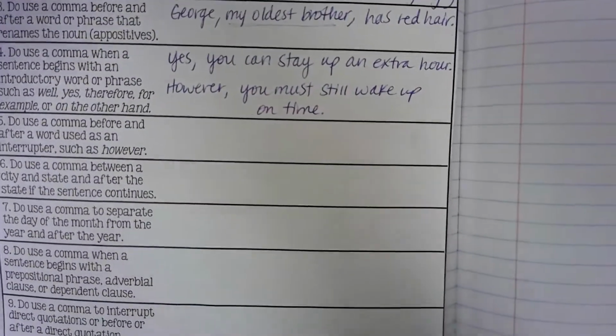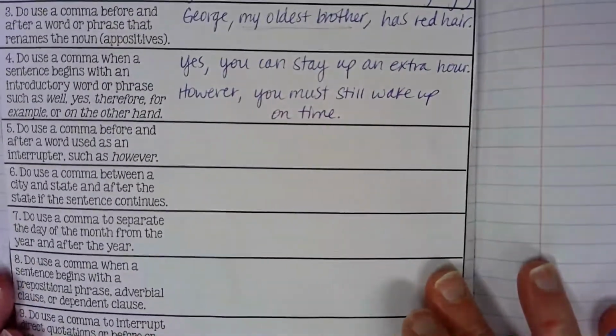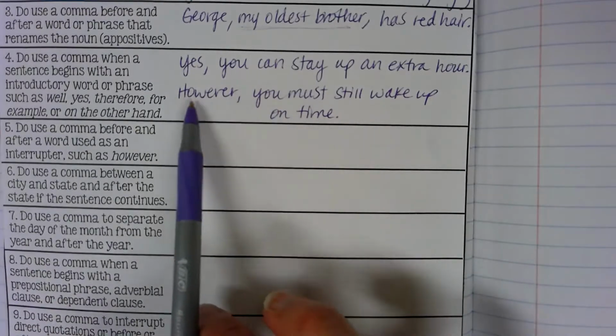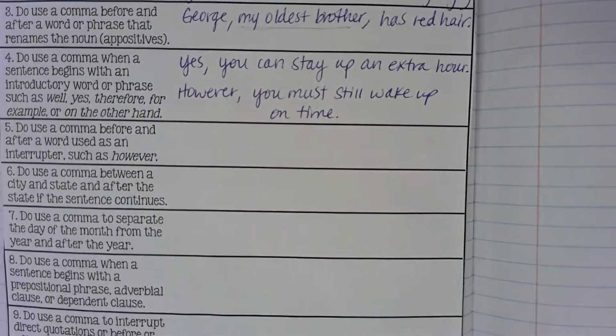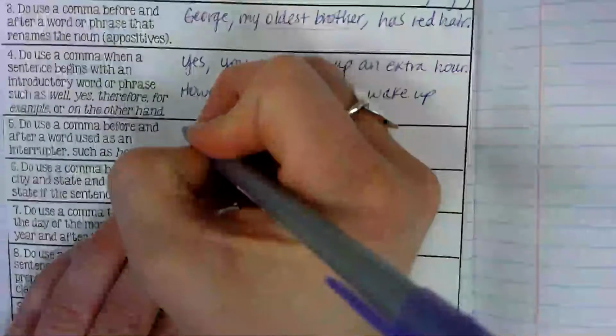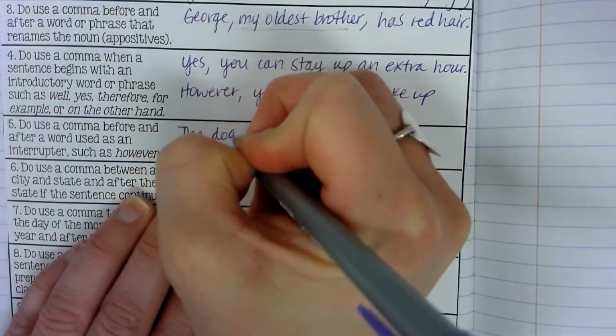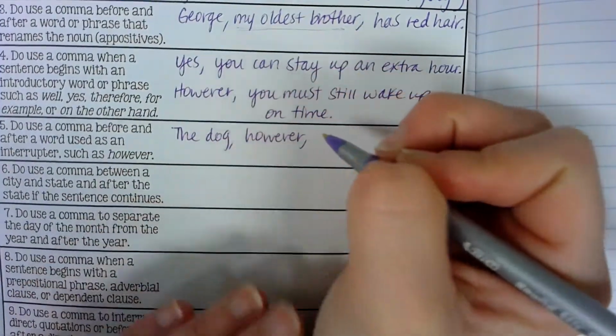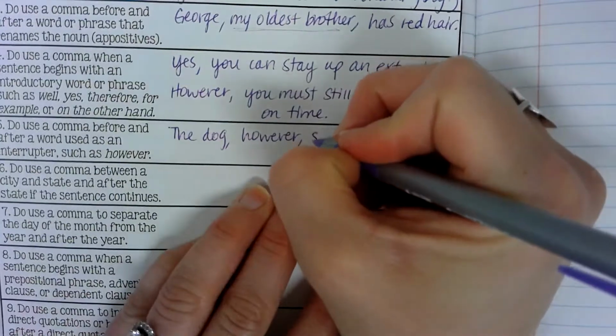All right, I'm going to move down. Rule number 5 says, do use a comma before and after a word used as an interrupter in the middle of a sentence. So now it's the same concept as the rule above. It's just not at the beginning. It's in the middle of a sentence. So let's see. The dog, comma, however, comma, still needs to be taken outside.